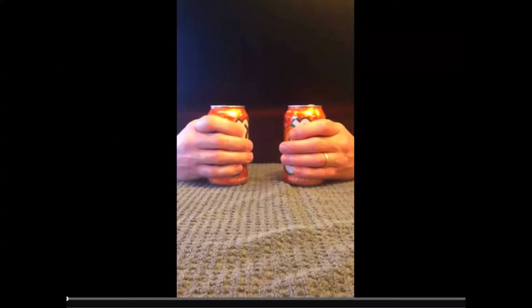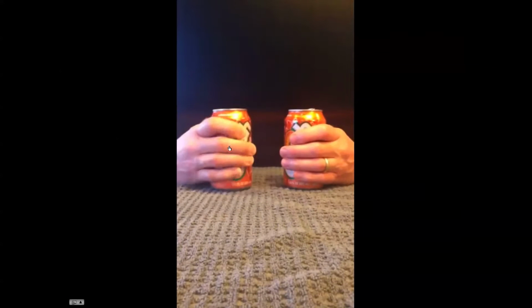Here's a video. The can on the left is closed and it's stable. And so when pressure is applied to that can, it maintains its stability, whereas the can on the right is open, and an external force creates instability and obviously damage.